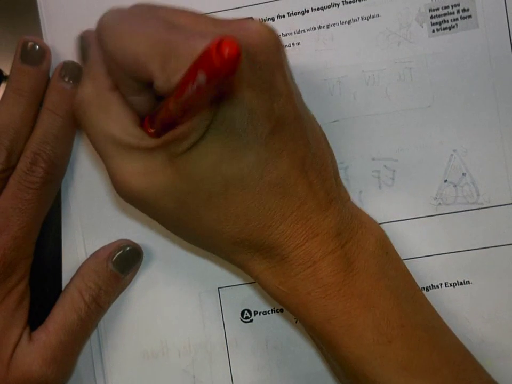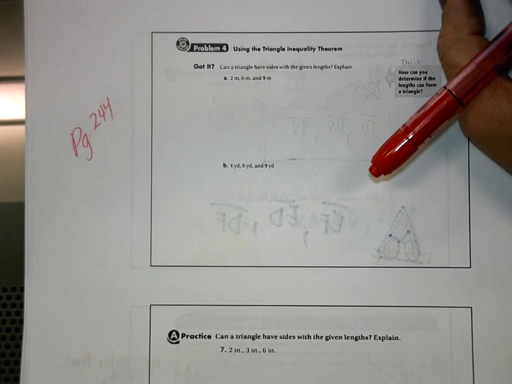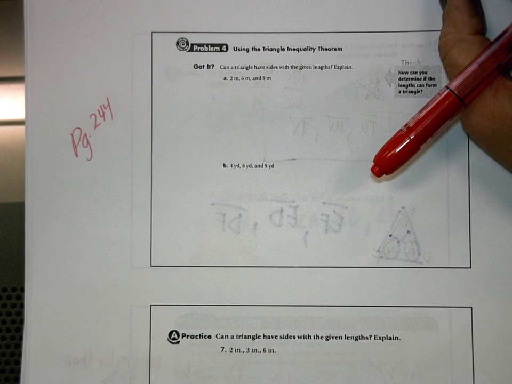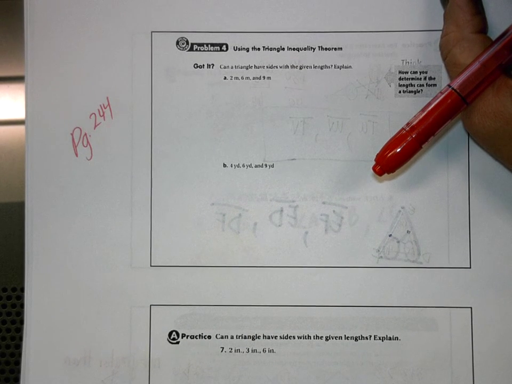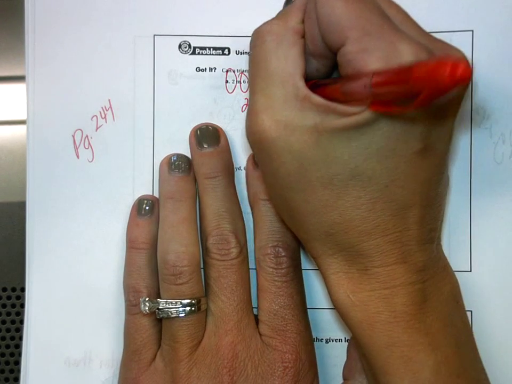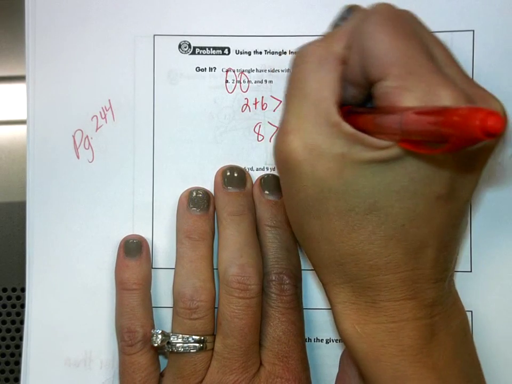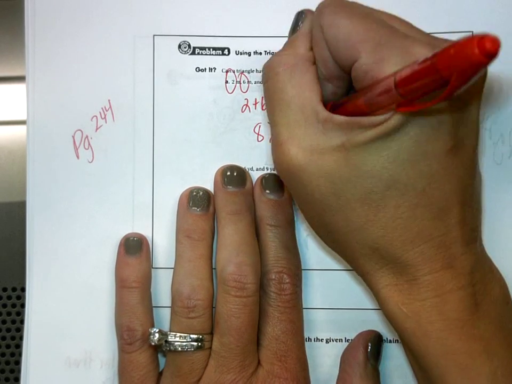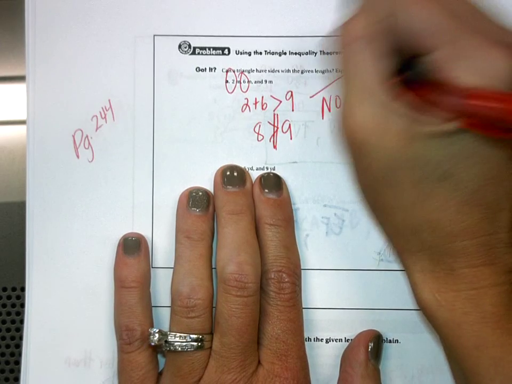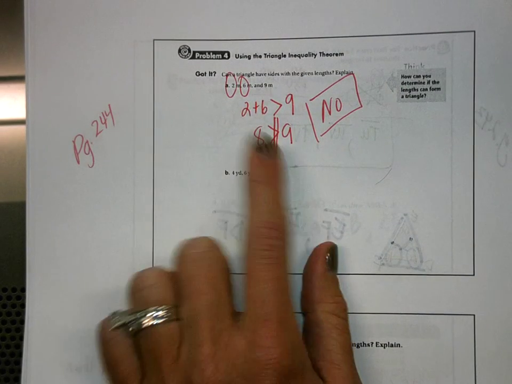So it's asking us, can these 3 be a triangle when you add them together? So I normally always take my 2 smallest lengths. Okay, you can do whatever you want. It's really 2 lengths. Okay, so 2 and 6. Is 2 plus 6 greater than 9? No. Is 8 greater than 9? No. So the answer is no. These cannot be a triangle. This was your explanation. 8 is not greater than 9.